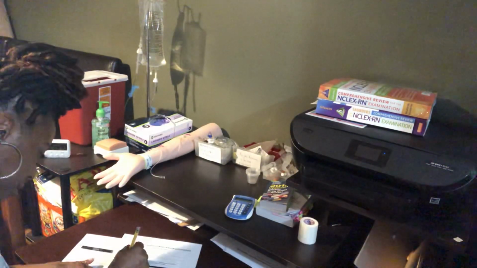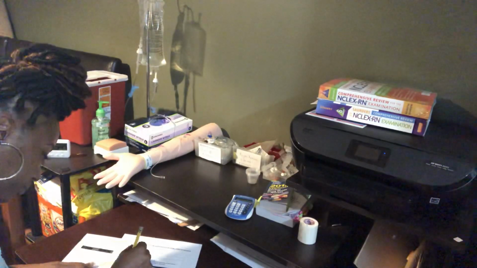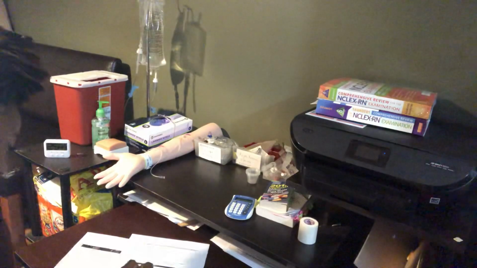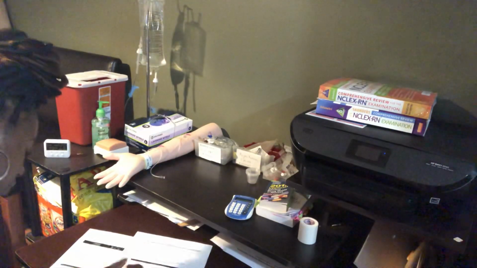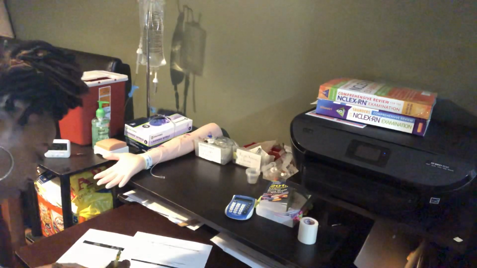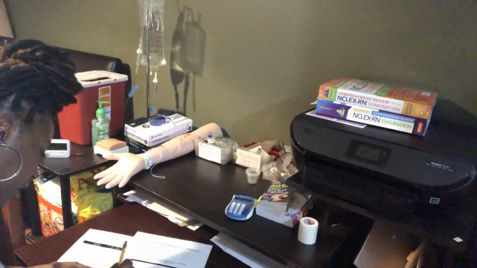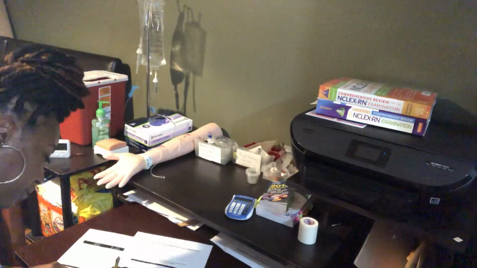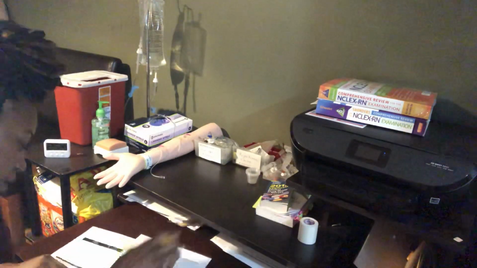Antibiotic, Cefazolin, and I have to do my math. So I'm going to take 50 milliliters, times it by the drop factor. So 50 times 20 divided by the time I want to give it, which is 30 minutes.